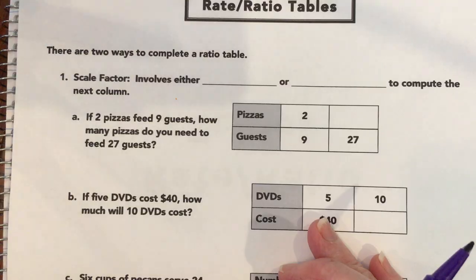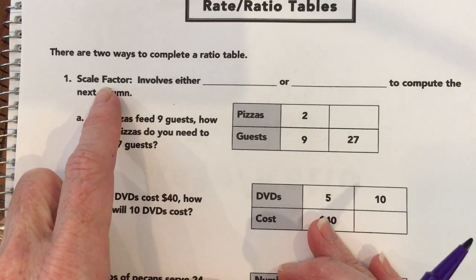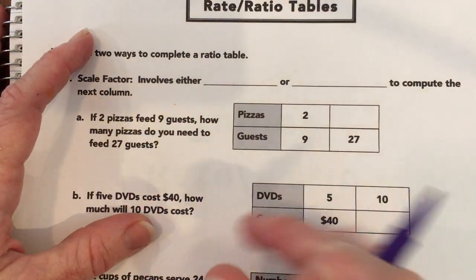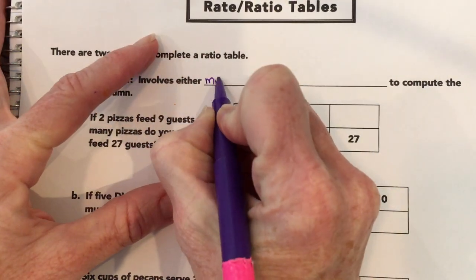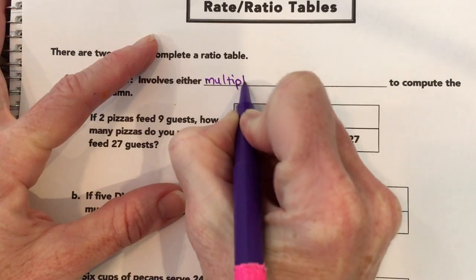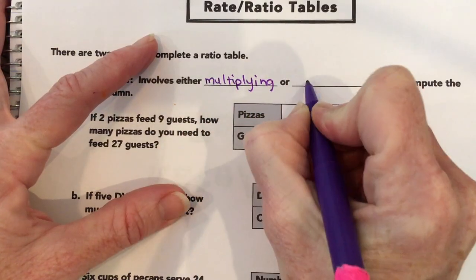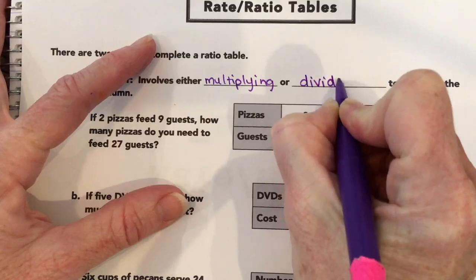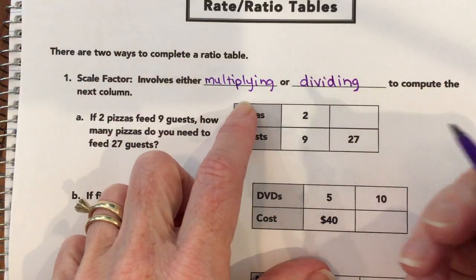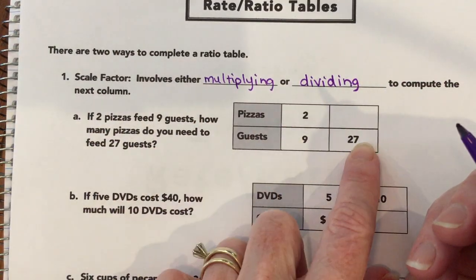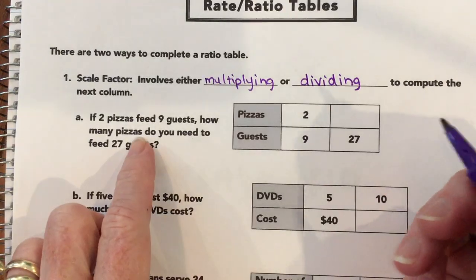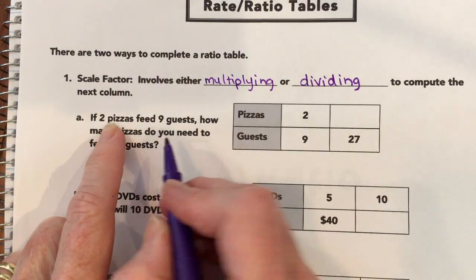All right, well, there are 2 ways you can solve a rate or ratio table, and one is involving scale factor. And when you use scale factor, you're either going to be multiplying or dividing. And you're going to multiply and divide one column in order to get to the next column, and I'll show you what I mean. All right, so we've already looked at this first problem, 2 pizzas.